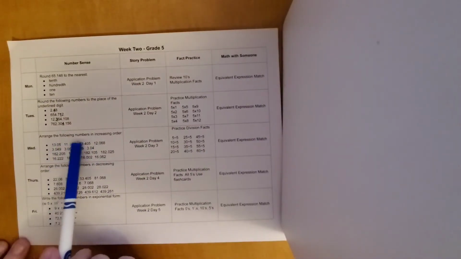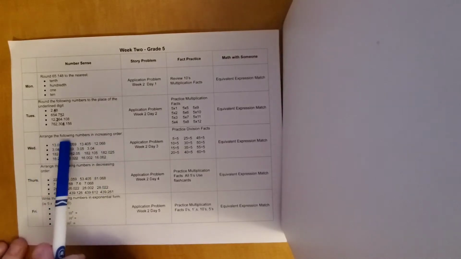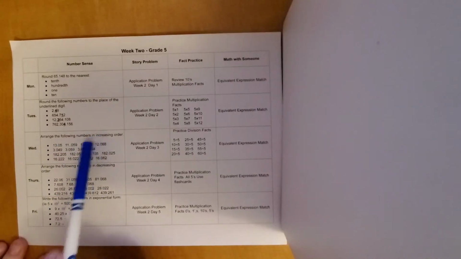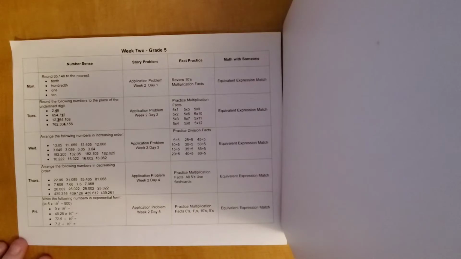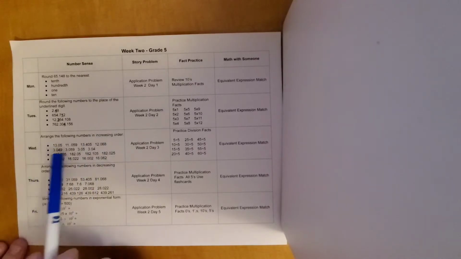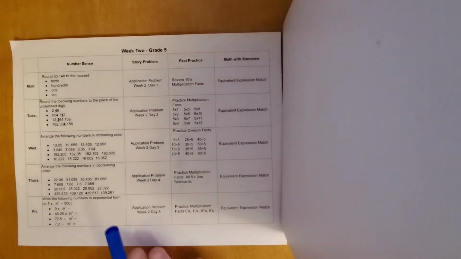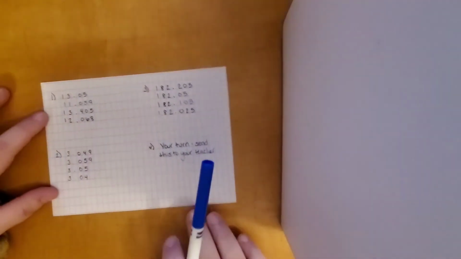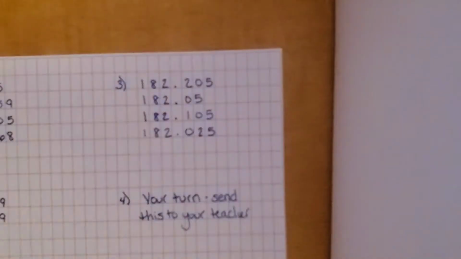Looking at my directions, I know they're hard to see on the video, but it says arrange the following numbers in increasing order. Okay, in is a prefix in this case, and it means to go up. So I want my numbers to get bigger as I go. Alrighty, so here we go. Let me zoom this in for you.